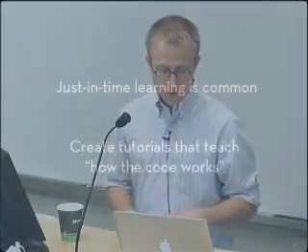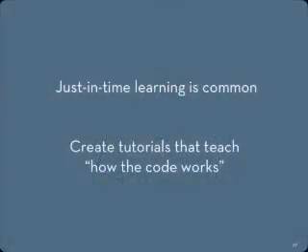First, this just-in-time learning is common, and programmers do this learning by experimenting with the code. This suggests that we should maybe create tutorials differently. Tutorials should teach how code works and perhaps provide a sandbox for users to experiment with that code.